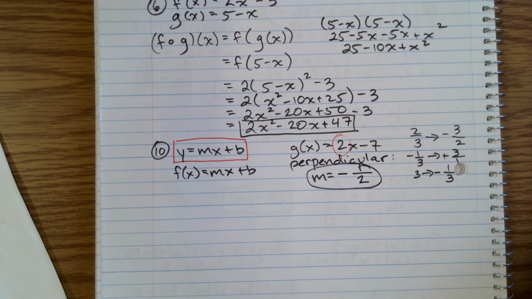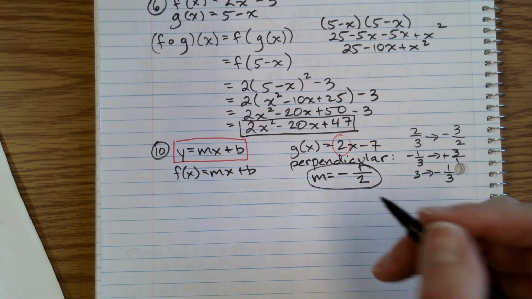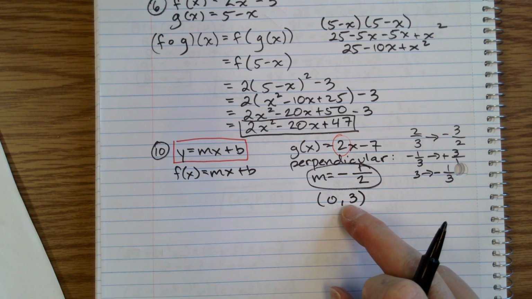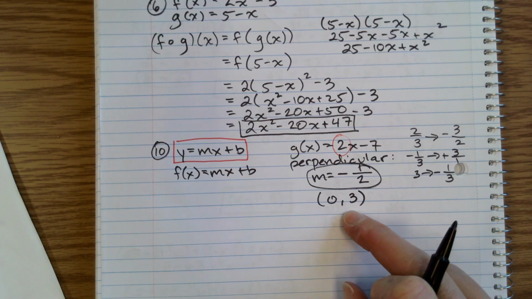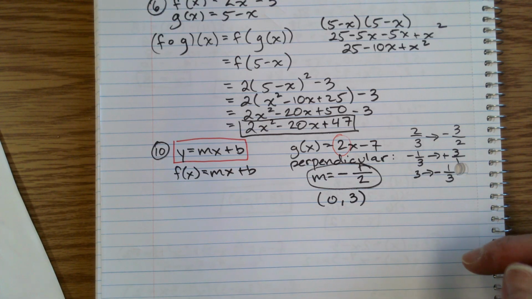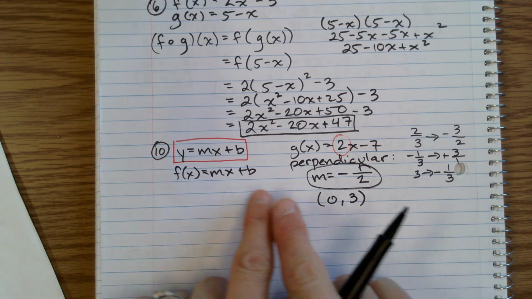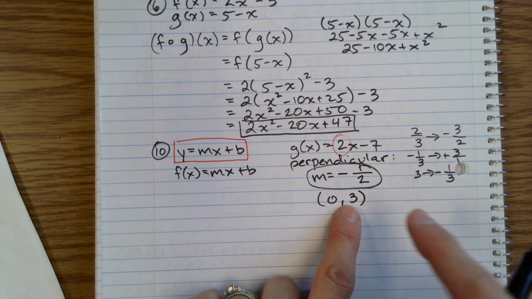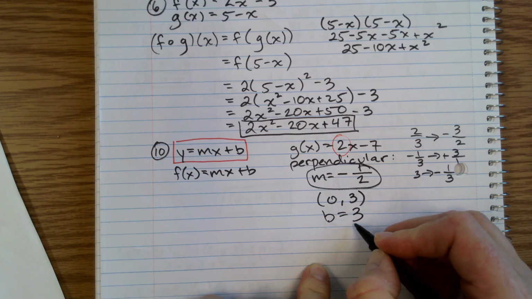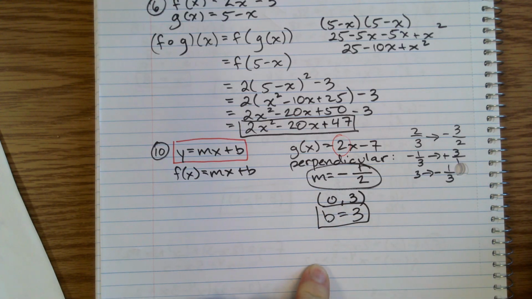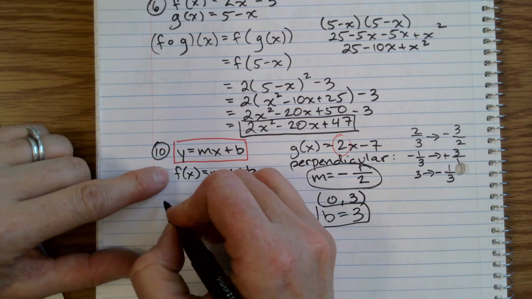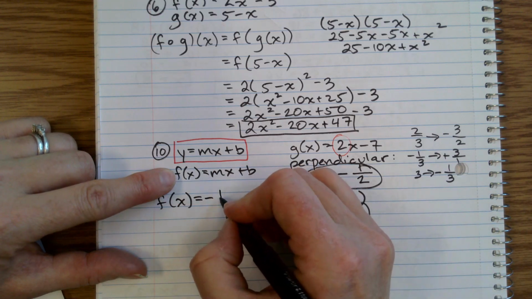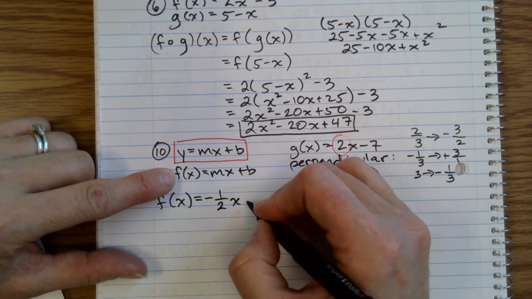1 over 2. Let's keep reading. And it passes through the point 0, 3. Now, if the point happens to be on the y-axis, then it's your y-intercept, which is the case here. It won't always be the y-intercept. If it's some other point, then you'd want to plug that point in for x and y, and then use that to find b. But here, this is actually our b, because it's a y-intercept. So we know b, we know the slope, we can use those to find our function. f of x equals negative 1/2 x plus 3.